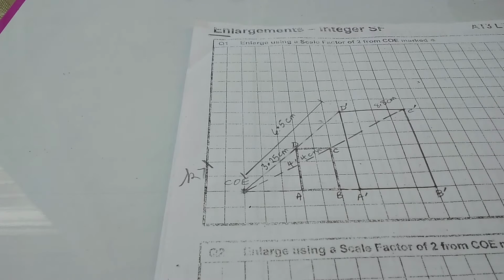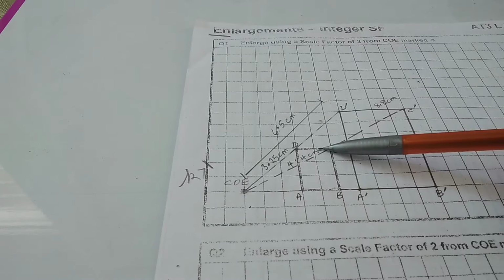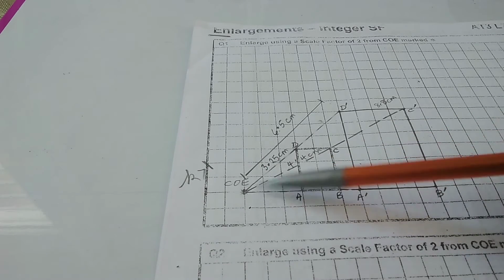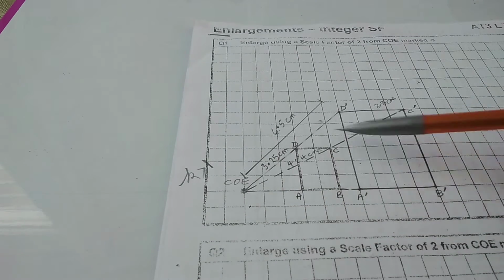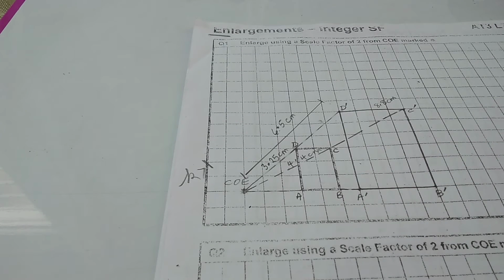I'm stressing all of this because you need to recognize that both of them are being compared from the center of enlargement. If this is 2 meters away from the center of enlargement, then this image will be 4 meters away from the center of enlargement.